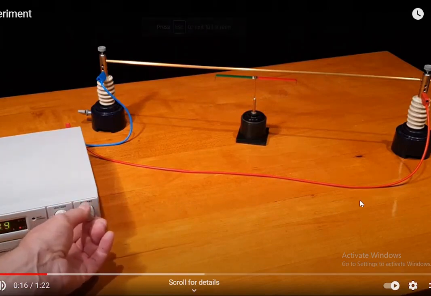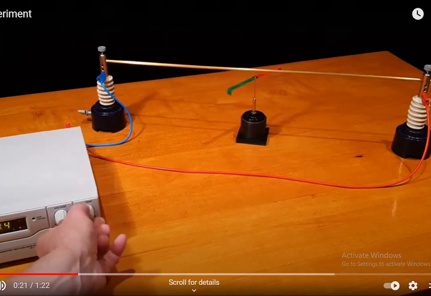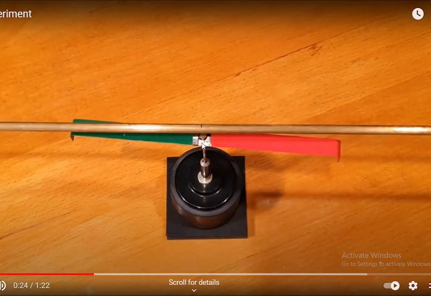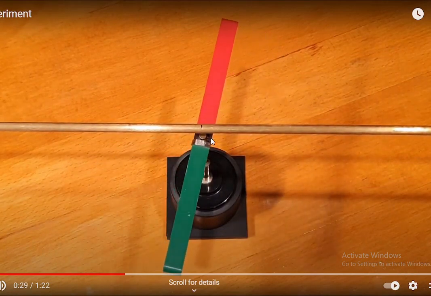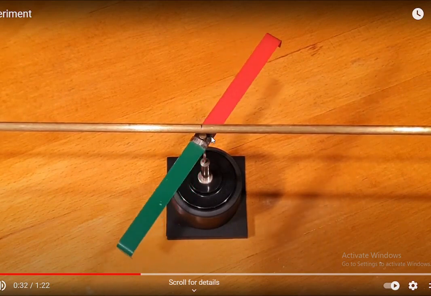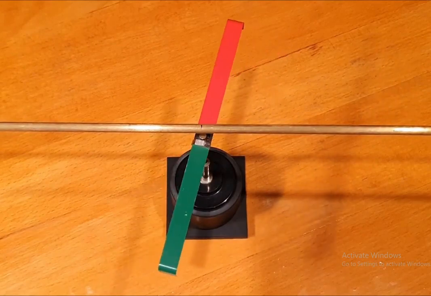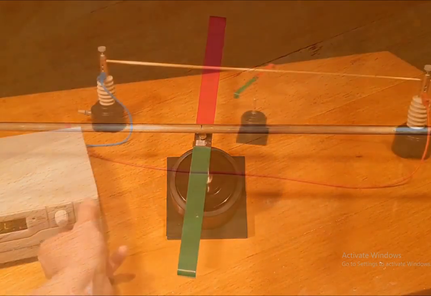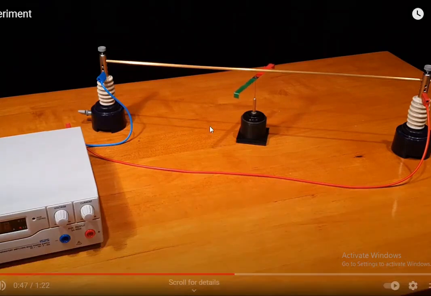Now this is an experimental setup, and here this is a source of current. When we increase the current, you can see the magnetic needle just near the conductor is deflecting, and when the current is increased, the deflection also increases. Now we switch off the circuit. What happened? The needle reaches its original position.